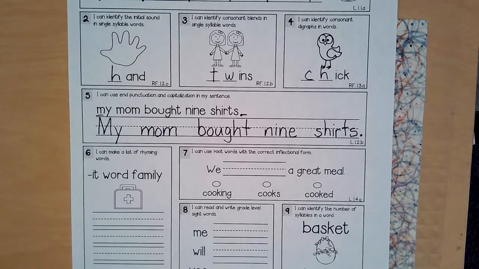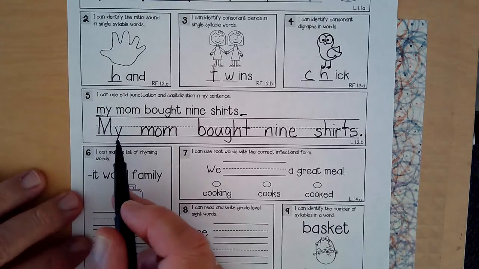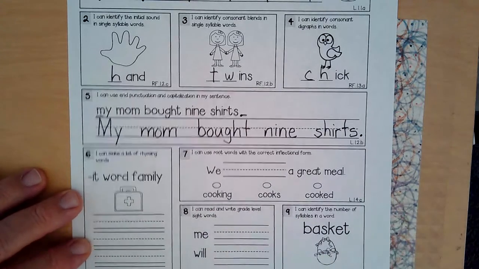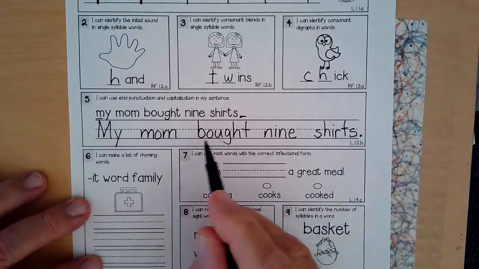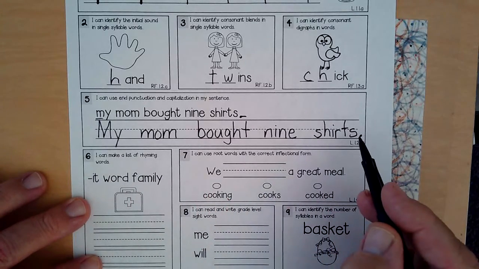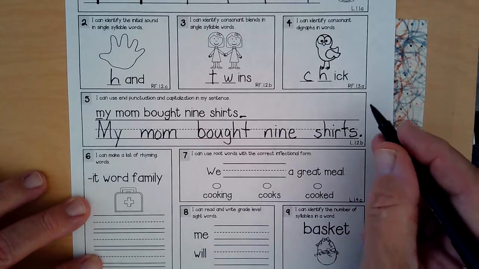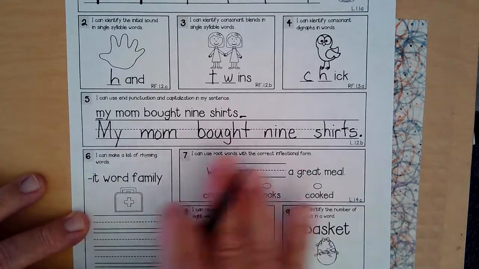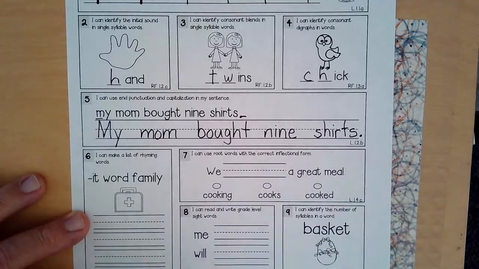If we are asking a question, if we said something like, did my mom buy 9 shirts? That would be a question mark. If we said, my mom bought 9 shirts that were made of gold, that would be an exclamation point. But this is just telling us something. My mom bought 9 shirts.